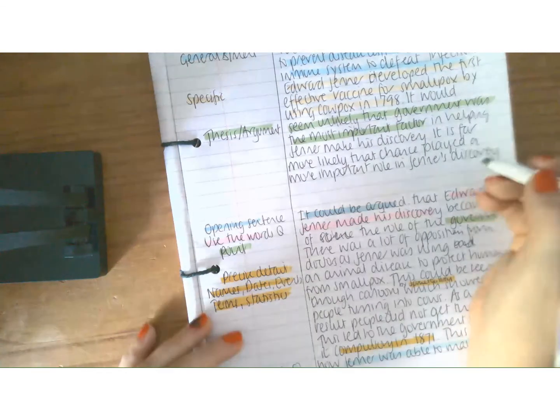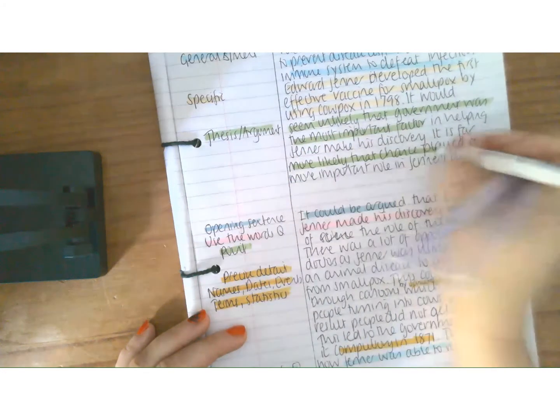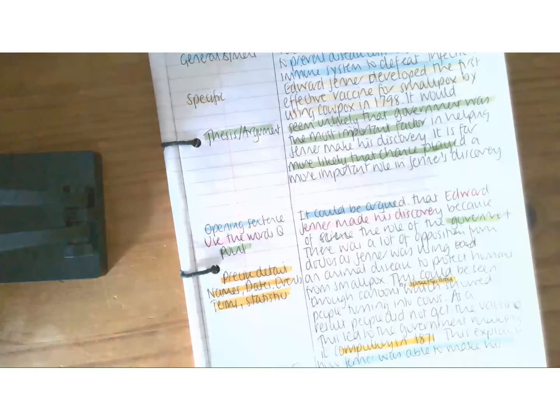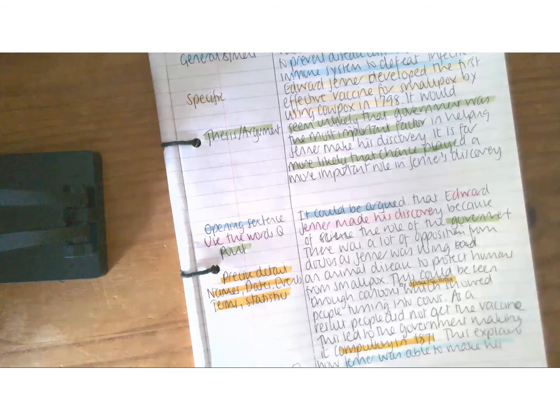Okay, so what we have here is an opinion, and then we're going to use the rest of our answer to make this argument. So it's not kind of schizophrenic, switching from one view to another all the time. You're making one consistent argument, but you're looking at other factors.